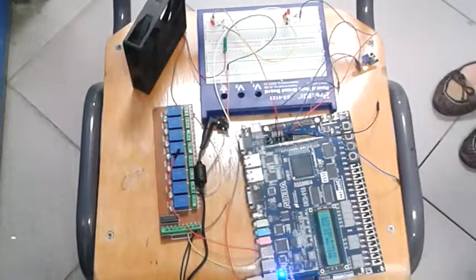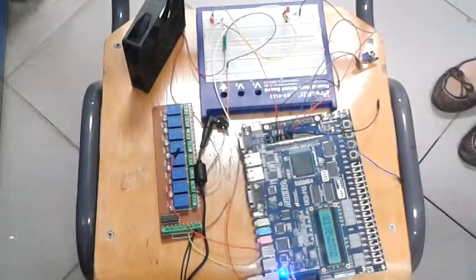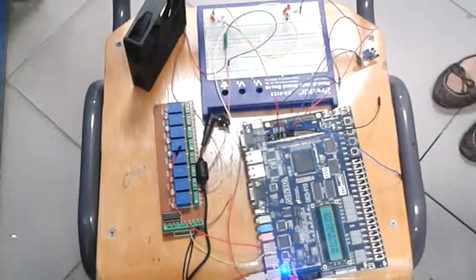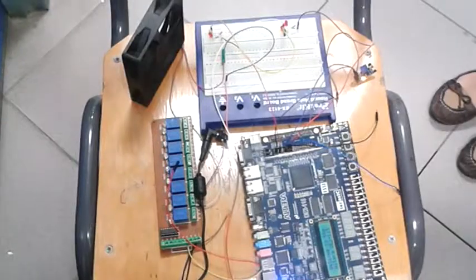And now with the demonstration of the noise sensor. When the noise exceeds a certain level, the sensor will detect that and the LEDs will light up to alert the residents.